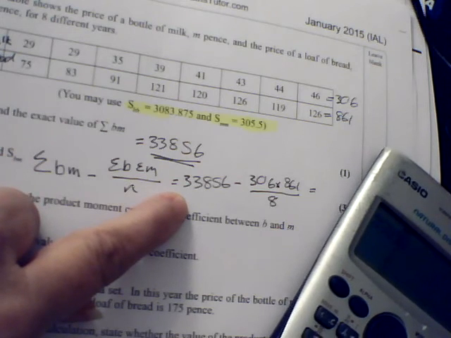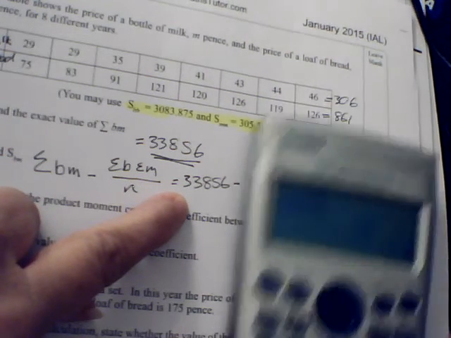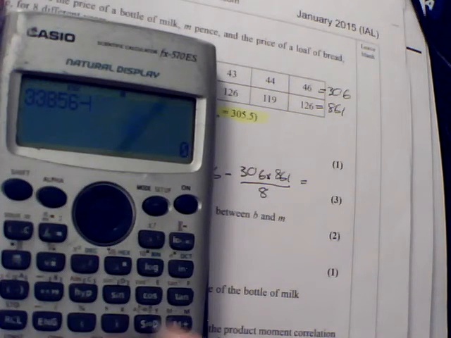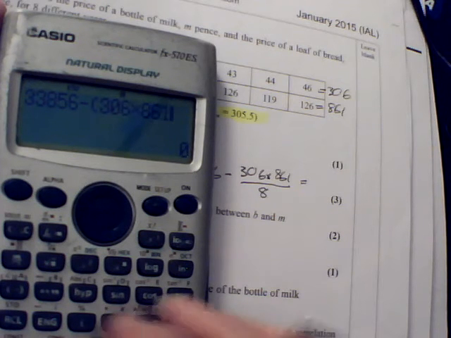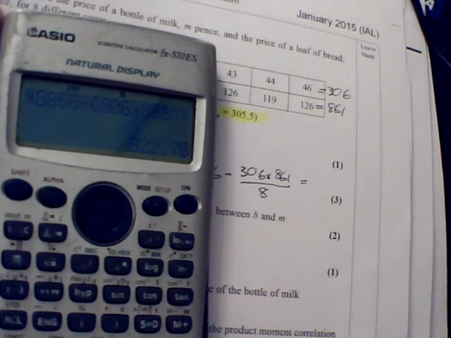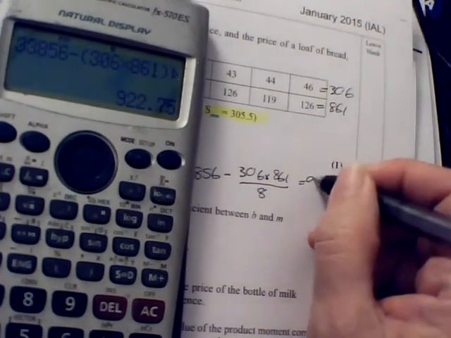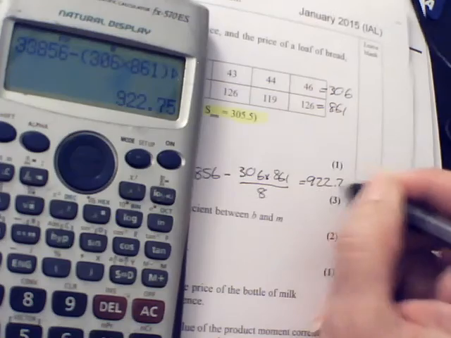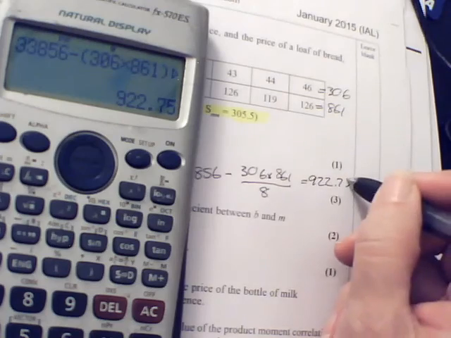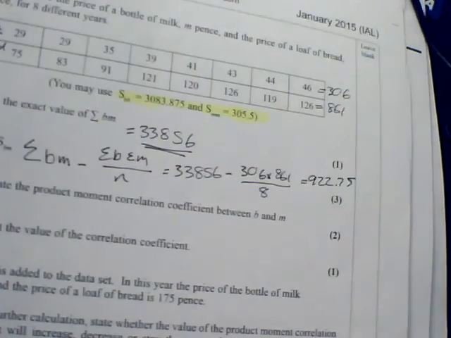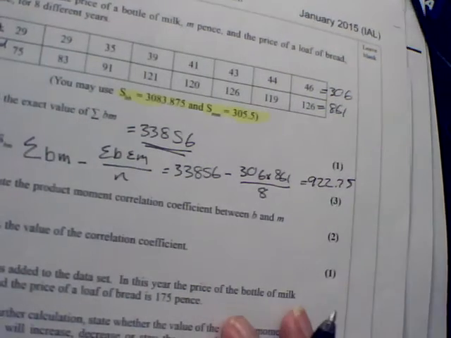So that equals 33856 minus 306 times 861 divided by 8 equals 922.75. It's amazing how they give us all these marks for doing basic GCSE maths. Right, so that's that one.